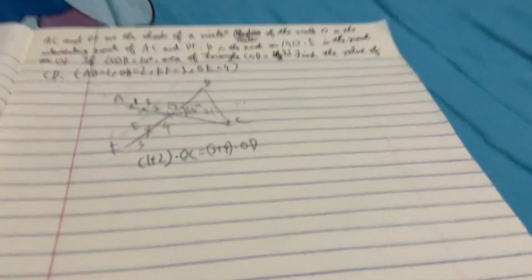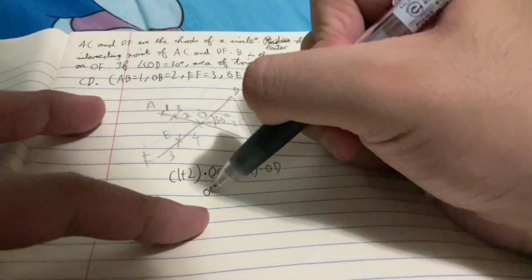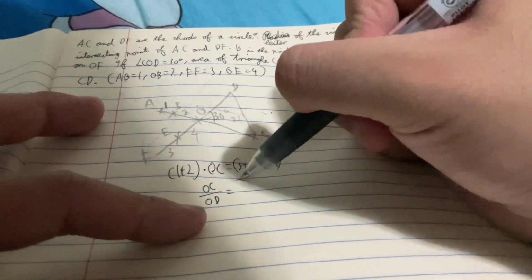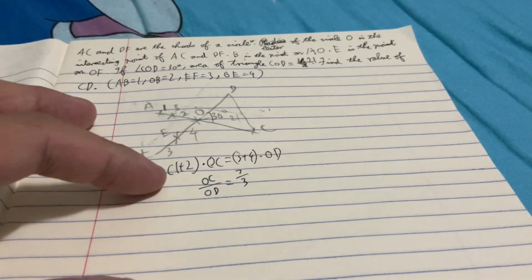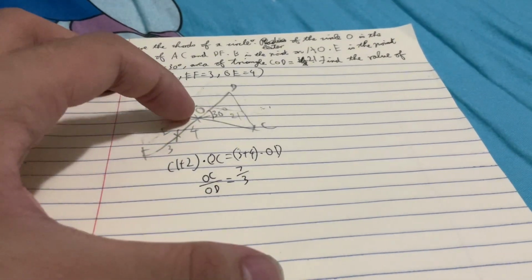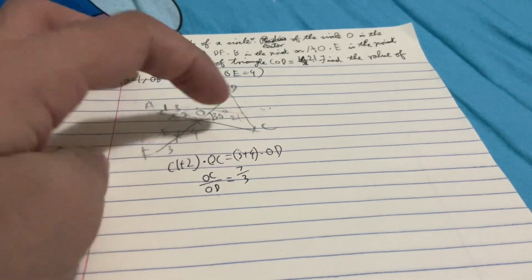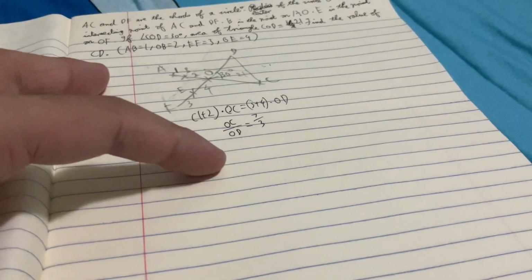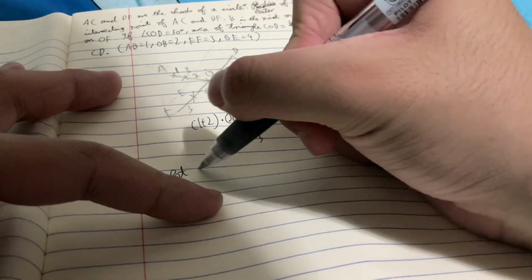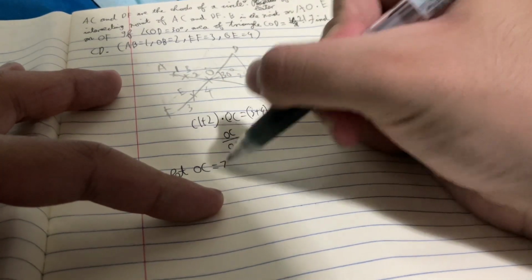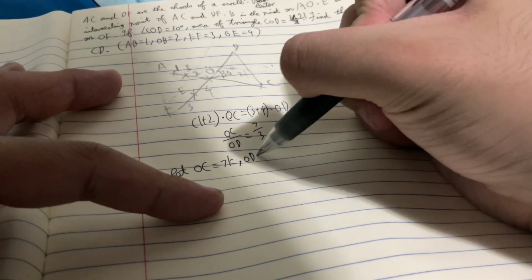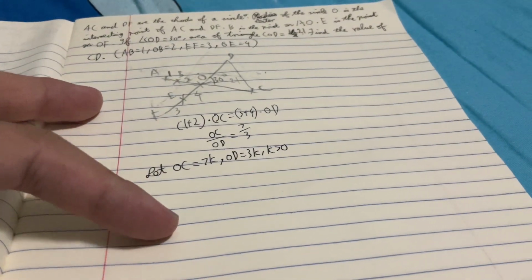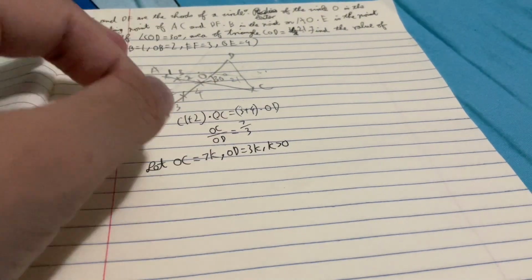So we are going to get OC divided by OD is equal to 3 plus 4, which is 7, divided by 3. So we know that OC divided by OD is equal to 7 over 3. So I'm going to let OC be equal to some constant 7k, and OD equal to 3k, and this k should be greater than 0 since they are length units.